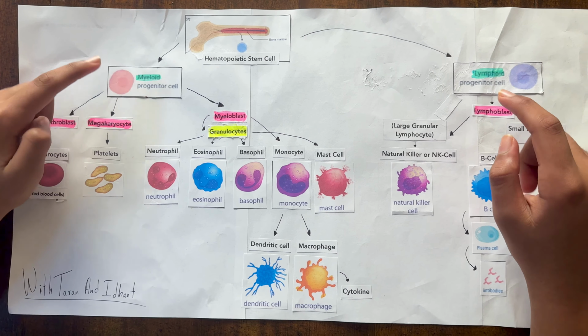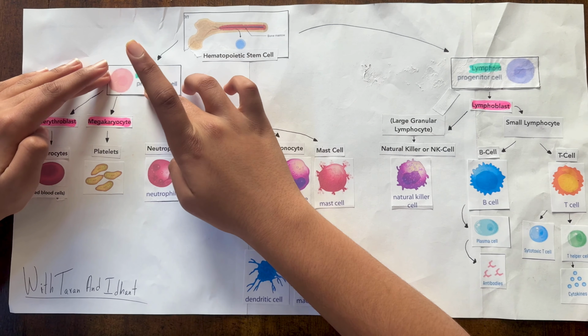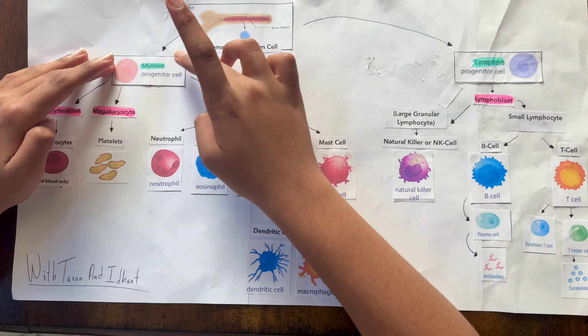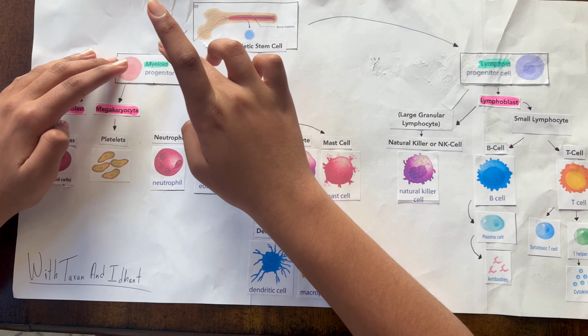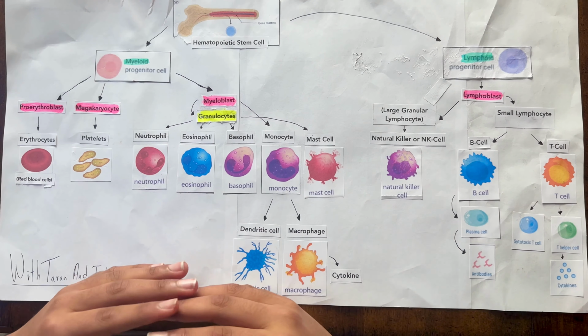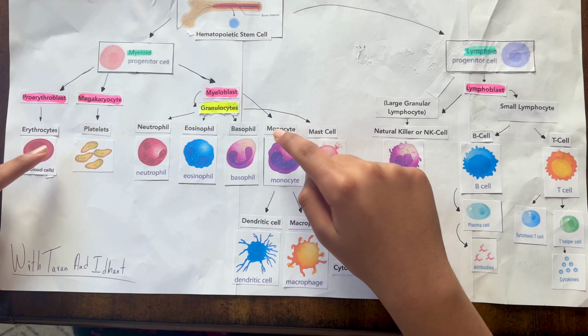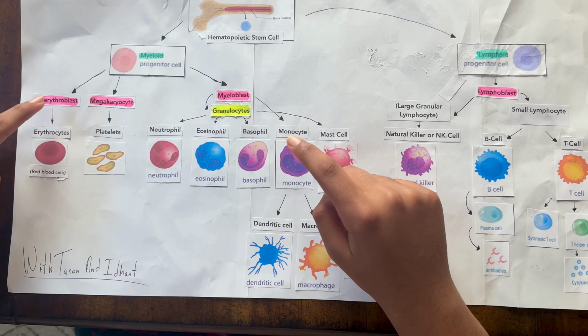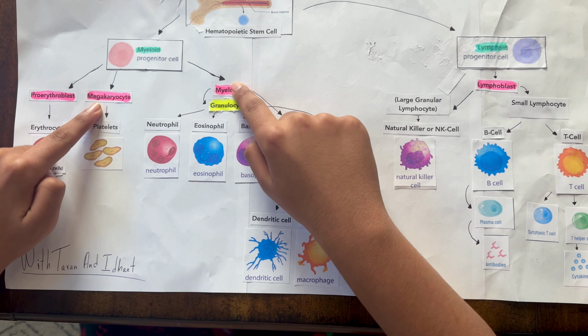The myeloid lineage, if we go into the myeloid lineage, it then develops into a myeloid stem cell. By developing into a myeloid stem cell, based on the different protein reactions happening inside the cell, it can choose one of three ways. One of that being a red blood cell, a platelet, or a white blood cell.